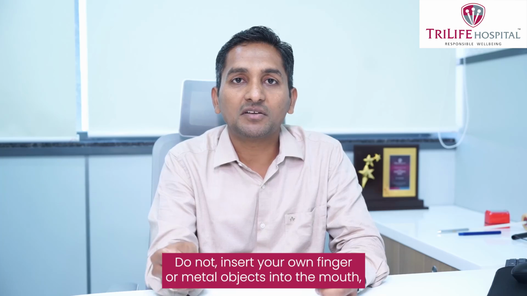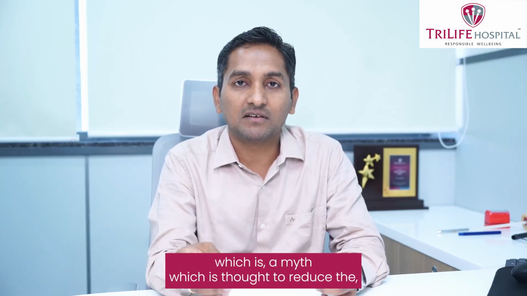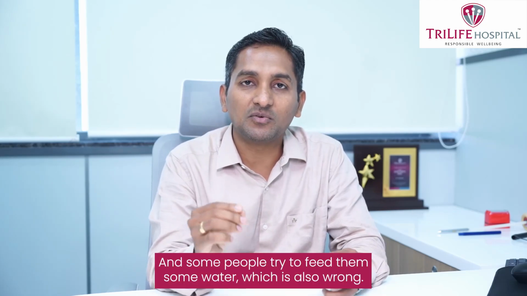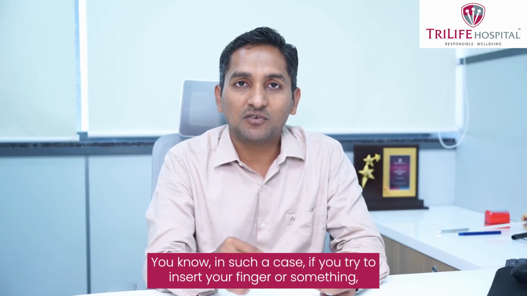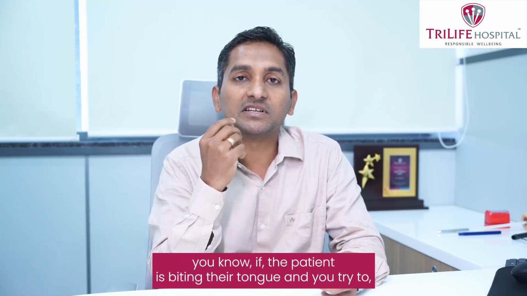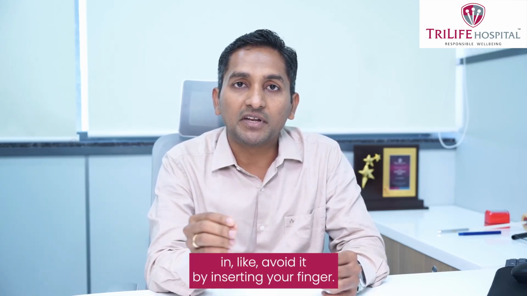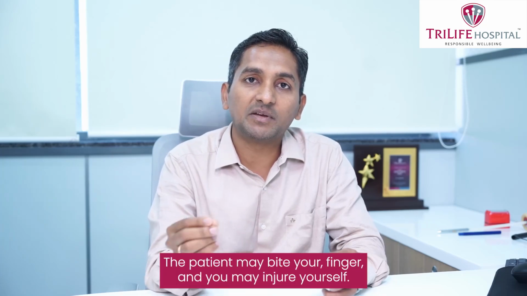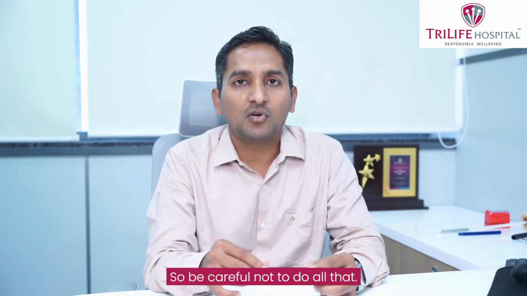Do not insert your own finger or metal objects into the mouth, which is a myth thought to reduce the seizure or fits, and some people try to feed them some water, which is also wrong. So these things are not to be done. If the patient is biting their tongue and you try to take it out, or avoid it by inserting your finger, the patient may bite your finger and you may injure yourself. So be careful not to do all that.